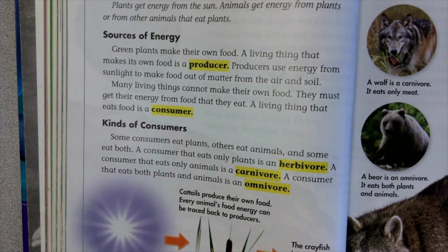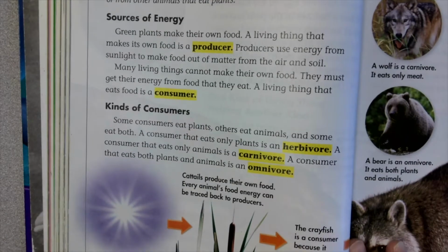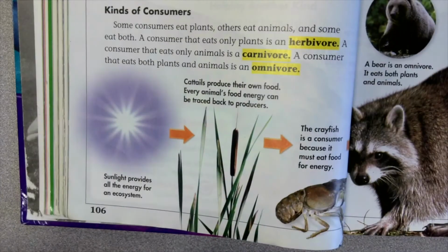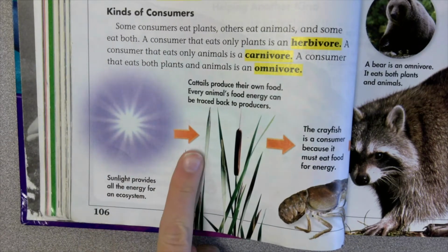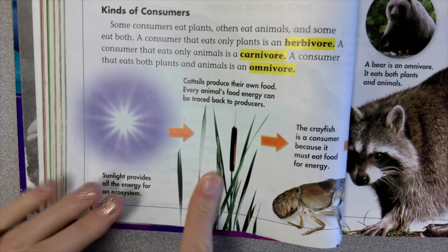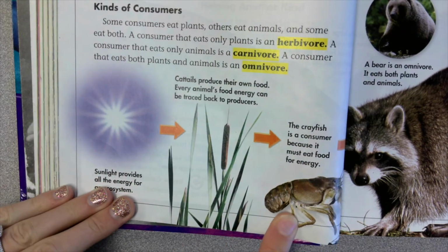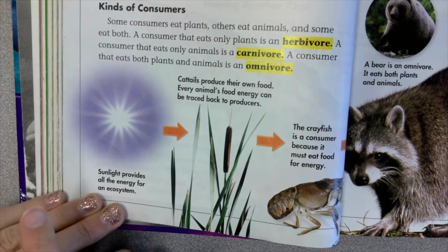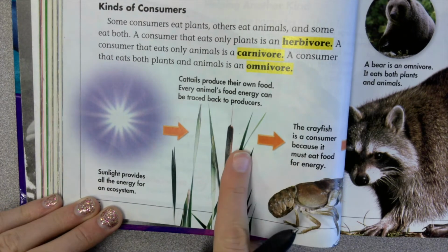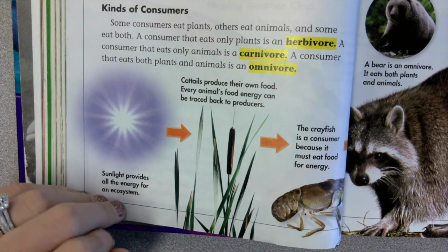This plant is a producer because the sun gives energy to this plant and it produces its own food. The crayfish then is a consumer because it must eat food to get its energy. So when a crayfish eats cattail, it gets its energy.